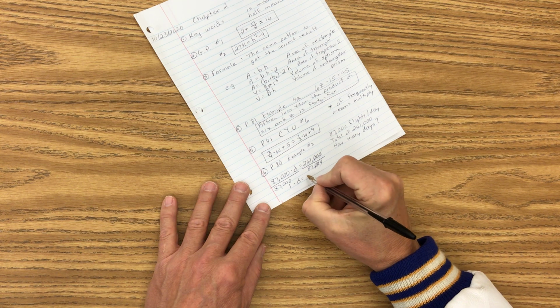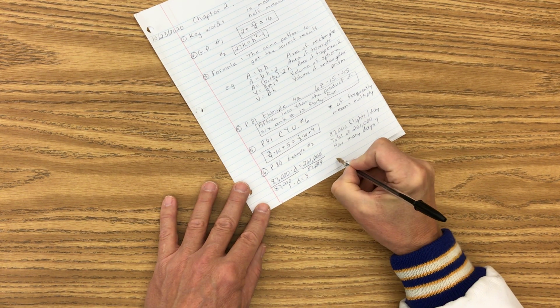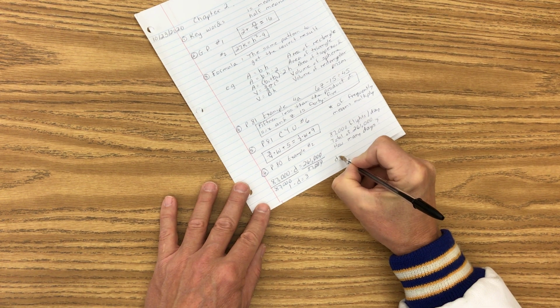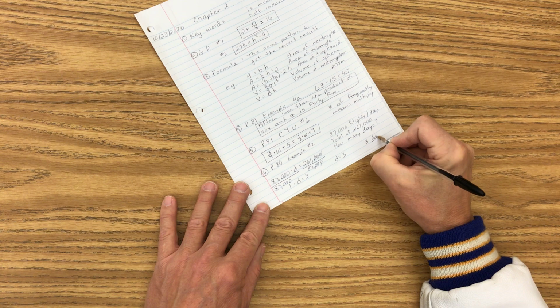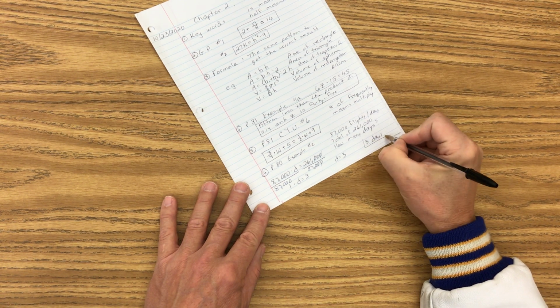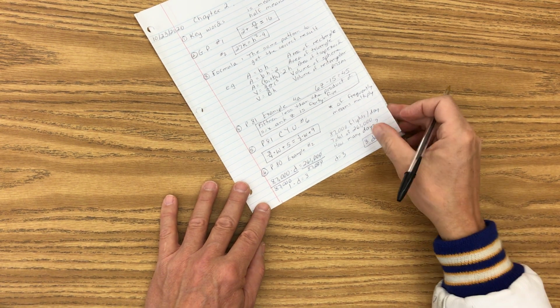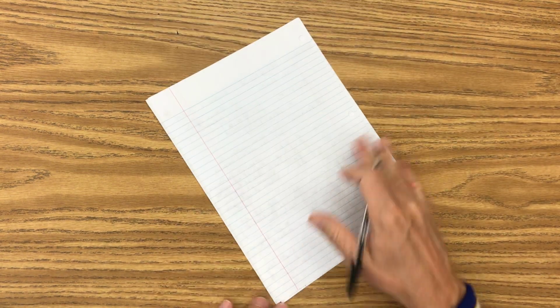And if we do that correctly with your calculator, you're going to come up with 3. D equals 3 days. So fairly gentle with that one there.